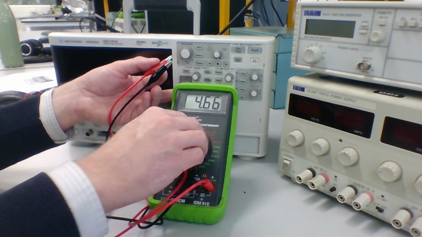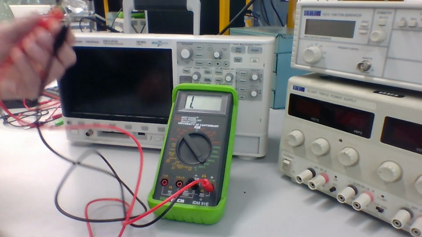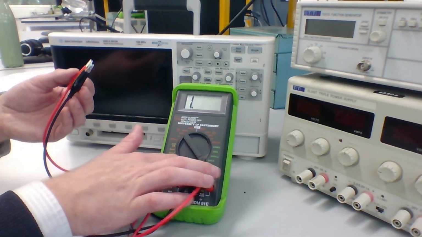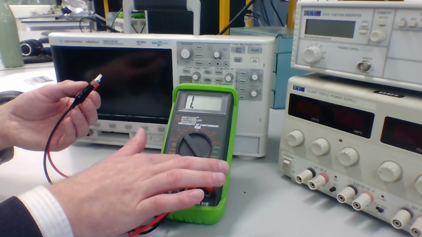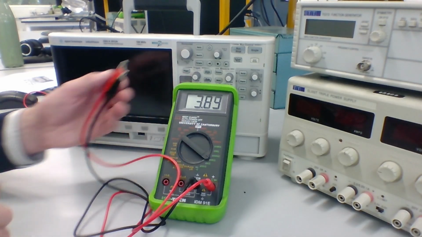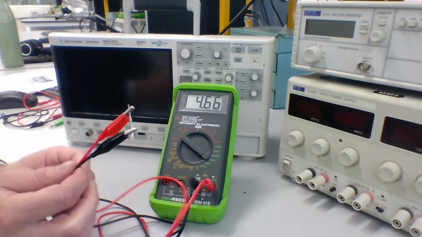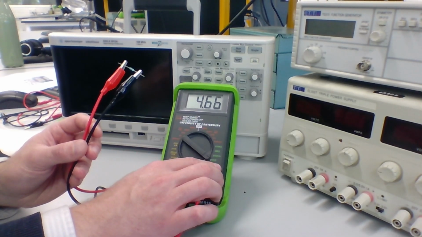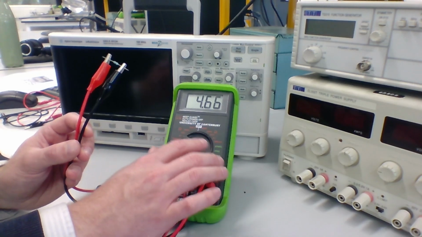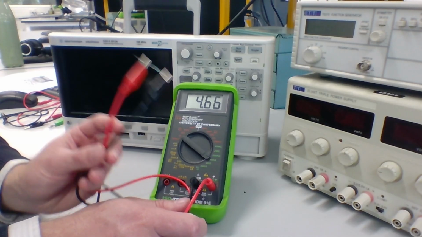If I go down to the 2 kilo ohm range, you'll see a 1 dot. And that indicates that what I'm measuring is larger than what this range can represent. So this value I've selected here is too small. So then I can tick up to the next one and see what I get. In this case, I get 4.66. We're measuring in the kilo ohms range. So that is 4.66 kilo ohms. And this is rated as a 4.7 kilo ohm resistor.